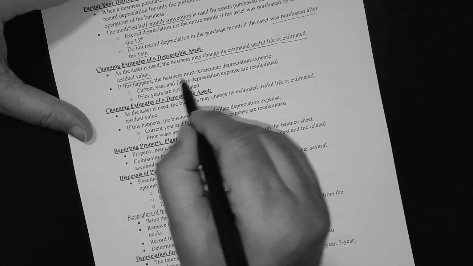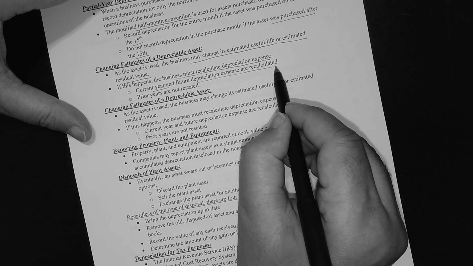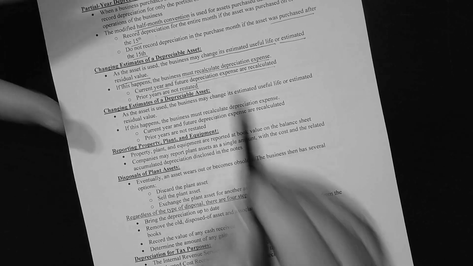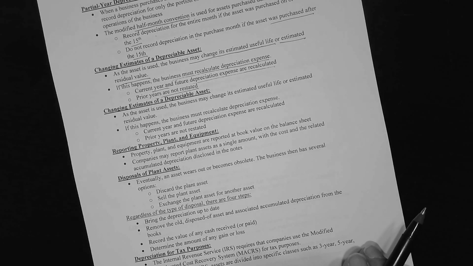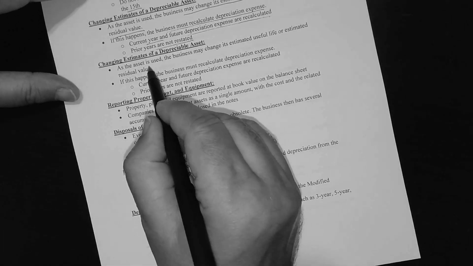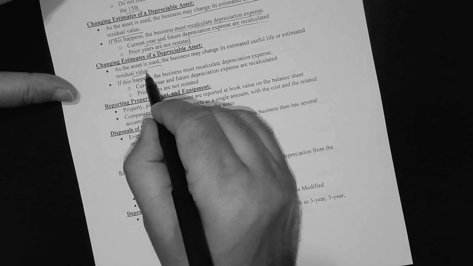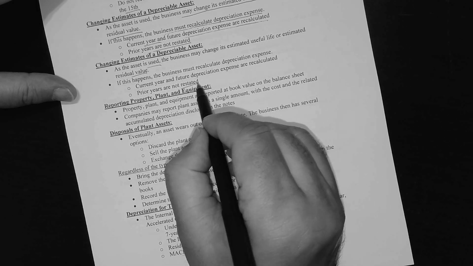If this happens, the business must recalculate depreciation expense. Current year and future depreciation are recalculated. Prior years are not restated. So in this case, you are not going to change anything you have already recorded, but from the point that you have selected that you are changing either the useful life or the residual value or both, you will calculate a new value of the depreciation expense, and you will do that. As the asset is used, a business may change its estimated useful life or estimated residual value. It happens, we're not going to restate the prior year.